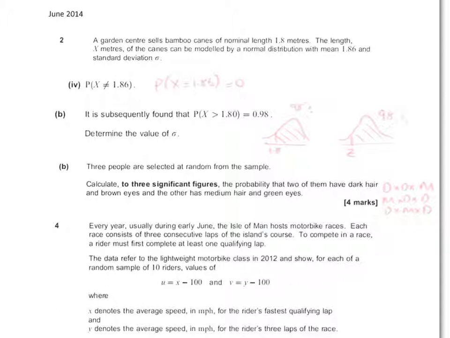Hi, this is a final chance to go through some awkward questions on the statistics paper. This is a compilation of little parts of questions which students often lose marks on.